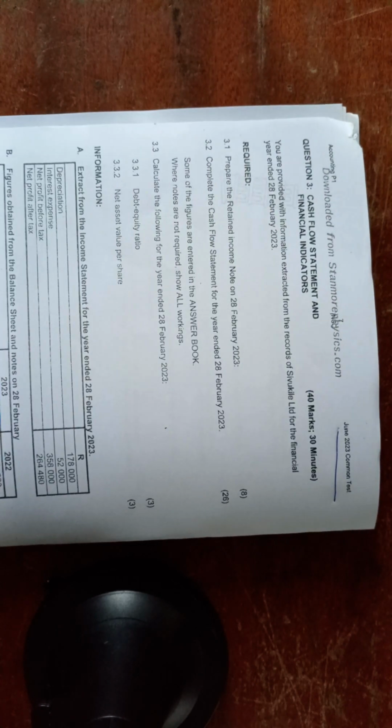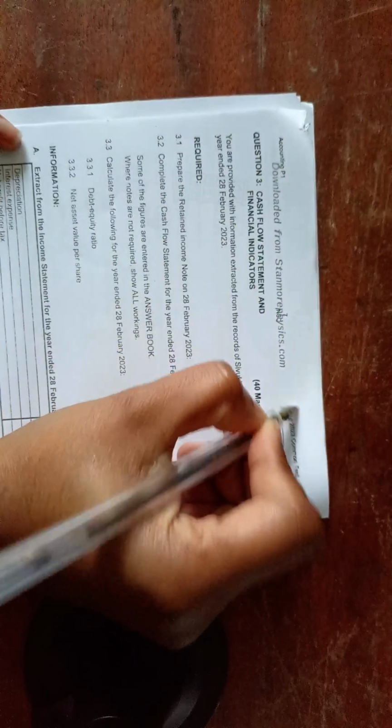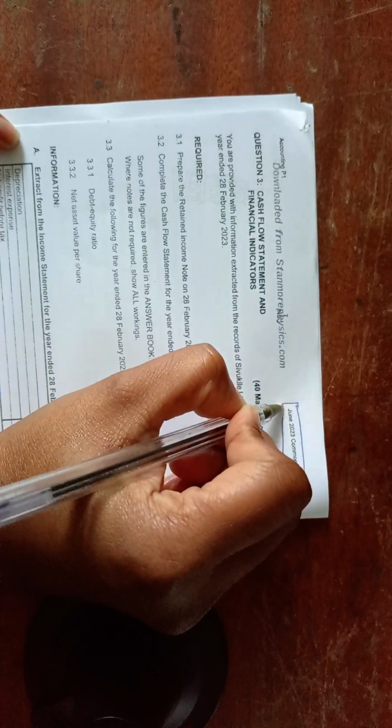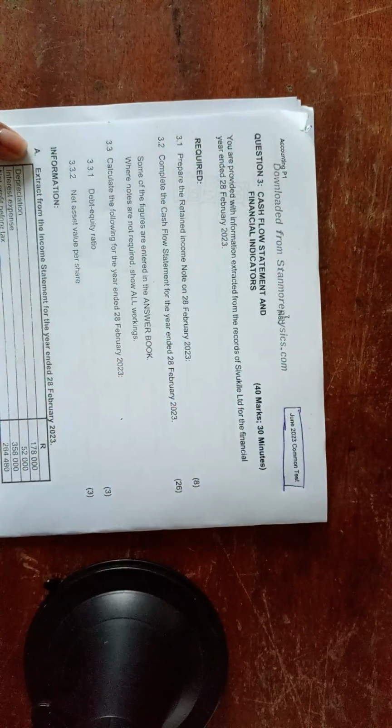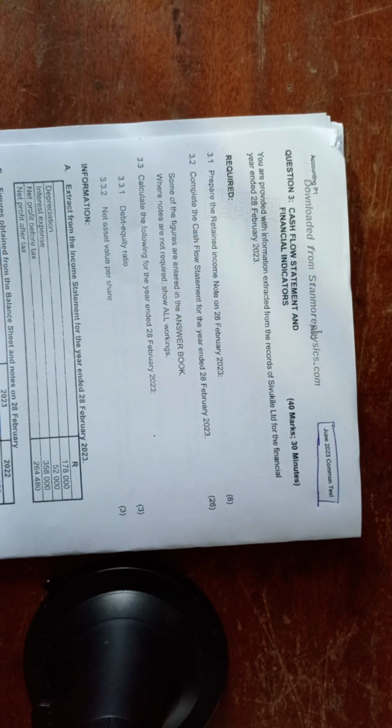Hi students, in this example I will be doing the cash flow statement. This is the June 2023 paper and this is to help you to prepare for your upcoming June exam. Now this is a good question because it incorporates the retained income note as well as financial indicators. Okay, so if you pay attention, I will show you how to attempt this in the exam.